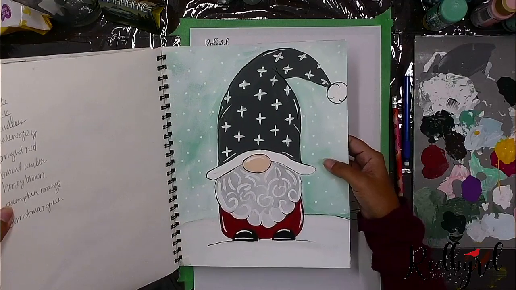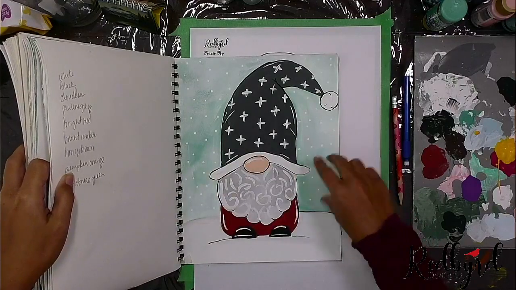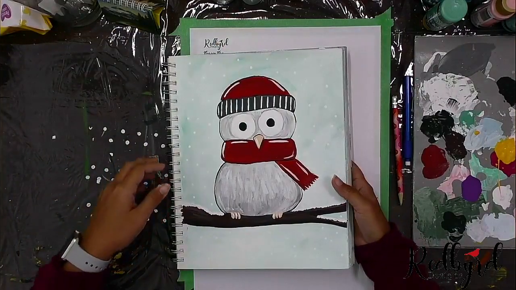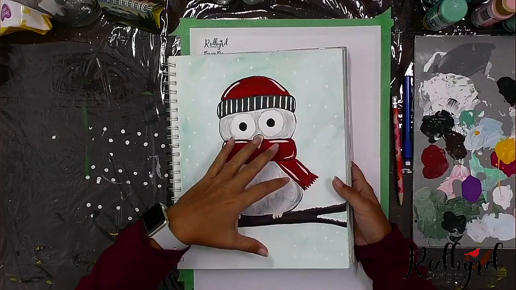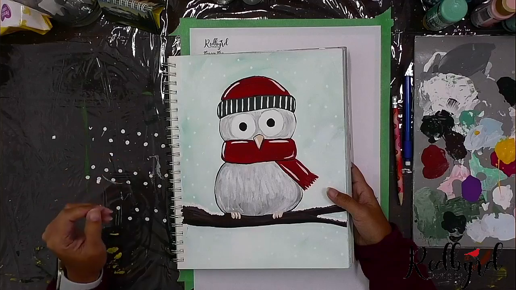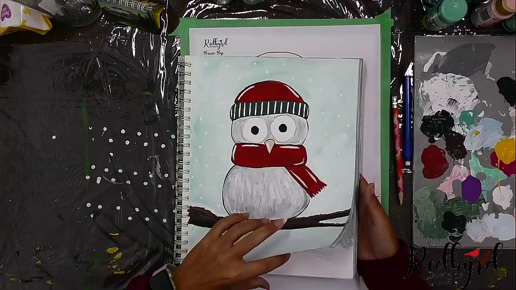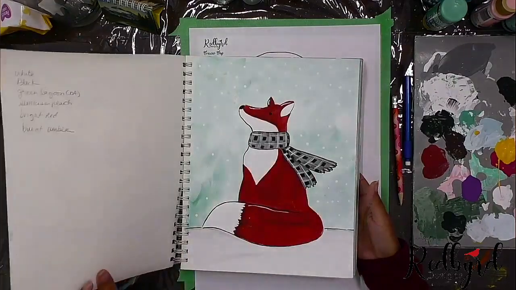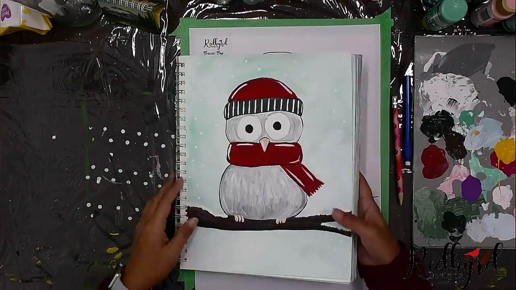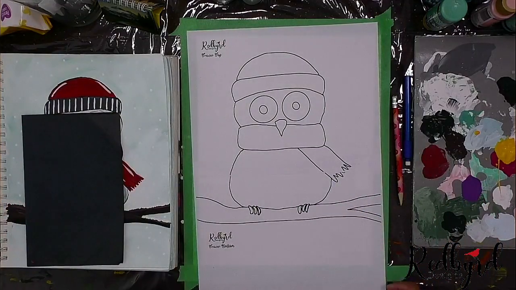So here's the winter gnome, and if you didn't catch that, I talked about how these colors are just kind of my favorite right now, so you're going to see a theme here. Same color scheme. We've got that same really nice teal background with this dark red and this slate gray. And then next week we are painting the winter fox, which again, same color scheme, but super cute and super fun to paint.